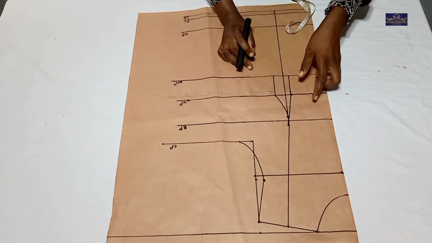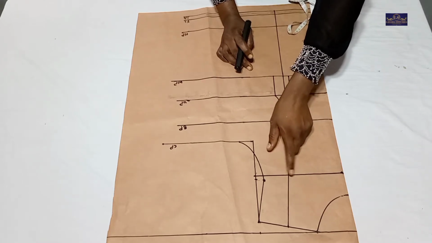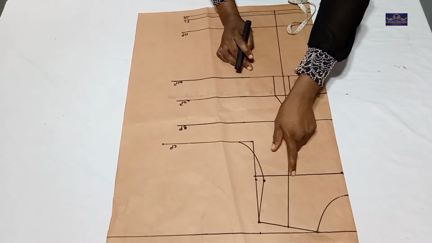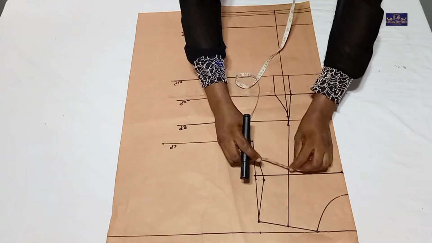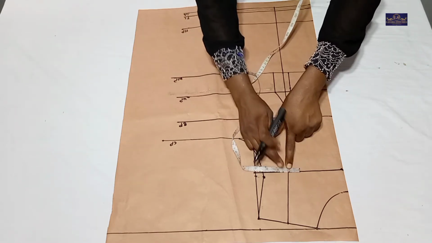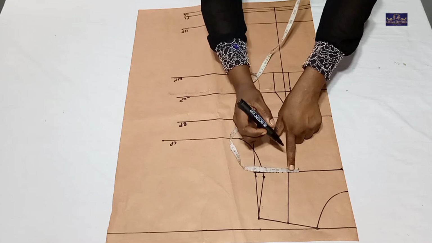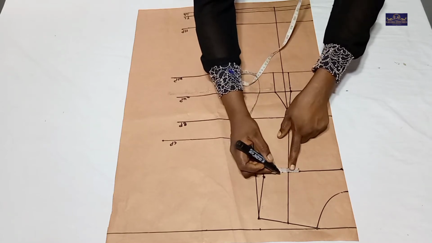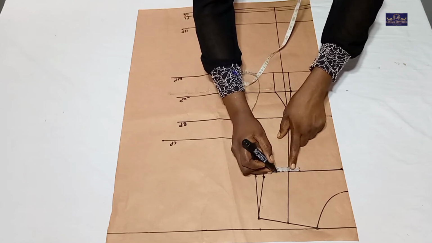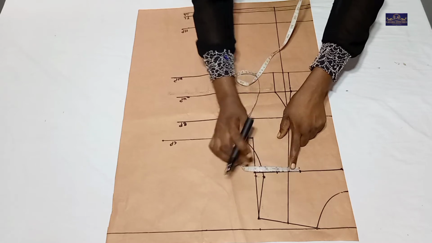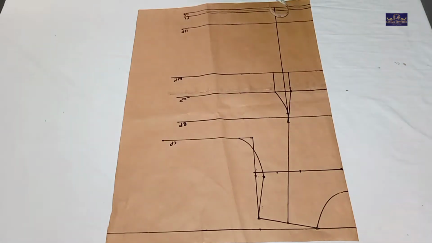Now the next thing I'm going to do is, on this point, I'm going to remove 2 inches for my dart. So I'm going to mark 1 inch on both sides of this line. That is, I'm removing 2 inches for my dart. Now I'm going to connect this point to this point and this point to this point.